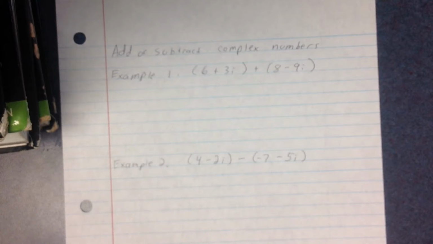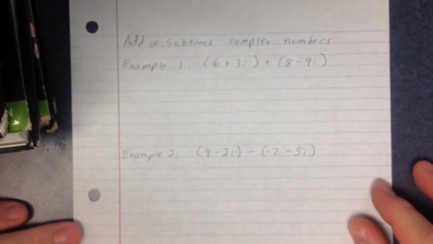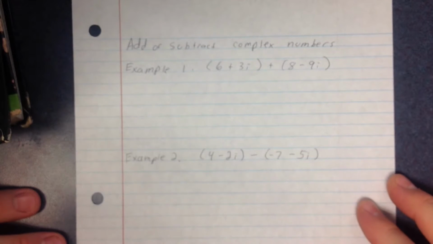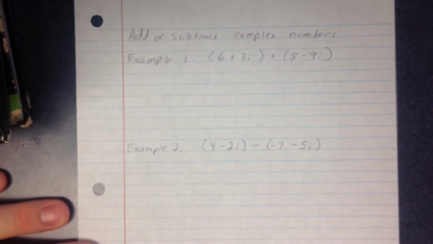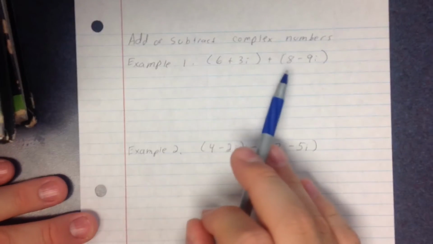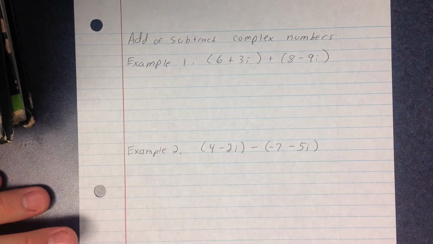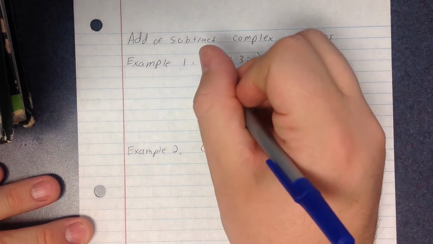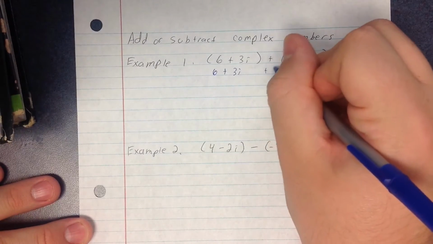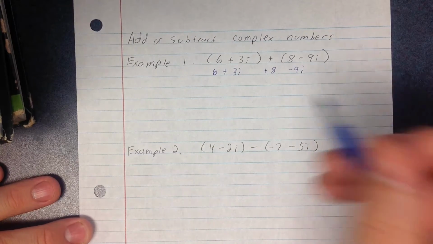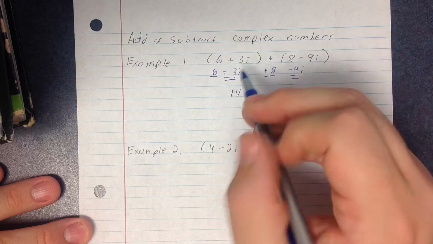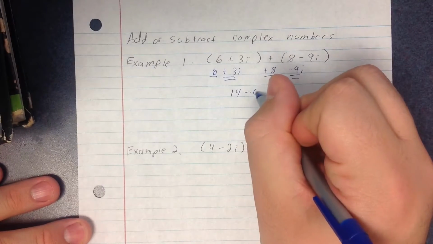So first, let's talk about adding or subtracting complex numbers. So if I want to add complex numbers, say I want to add 6 plus 3i and I want to add to that 8 minus 9i. We're going to add together the real parts and add together the imaginary parts, similar to like terms. I know technically there's an imaginary 1 in front here and here, but that doesn't really do anything because I'm adding. So really this is just 6 plus 3i plus 8 minus 9i. Again, the like terms would be the real parts, so 6 plus 8 is 14, and the imaginary parts, a positive 3i and a minus 9i, is just negative 6i.